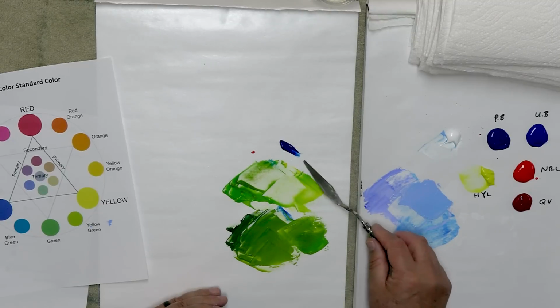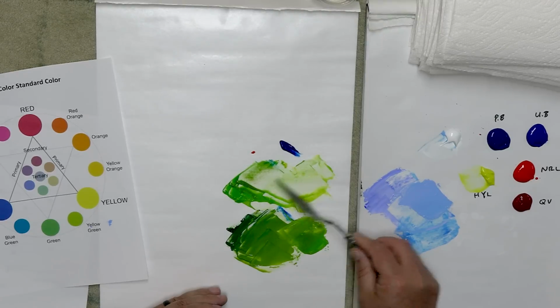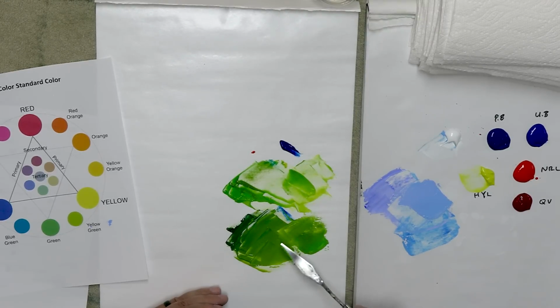Because it's leaning completely on the secondary side basically from the yellow to the blue. And this other one, ultramarine blue, is leaning to the violet side, right? Which has red in it. So if I wanted to make this color right here, and I wanted it to look more like that, what's the difference between these colors? This is a tertiary, this is a secondary. This is a tertiary green, this is a secondary green.